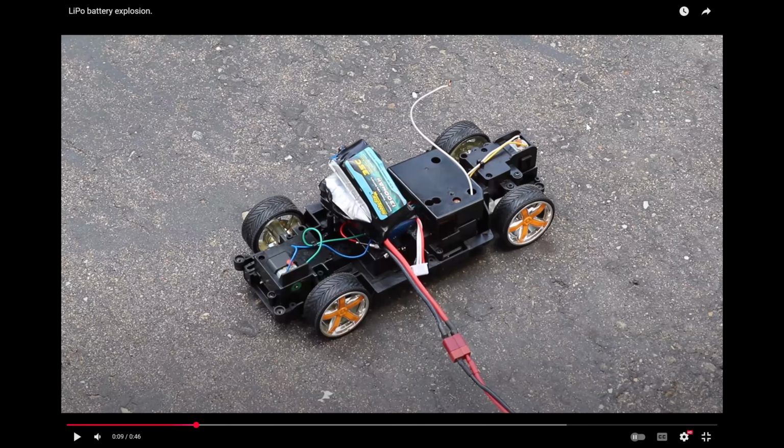Sure sign that bad things are happening. If you hear this when you're charging, get the battery off the charger and get it outside as soon as possible. Oh, it's gonna go. It's gonna go. There it goes. I hear the hiss. I hear the hissing. This is the end.